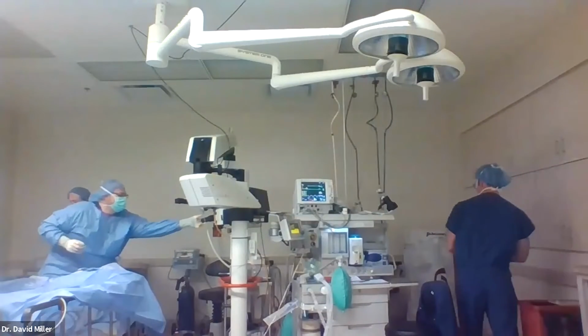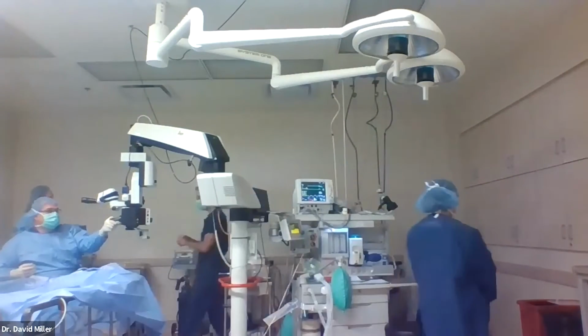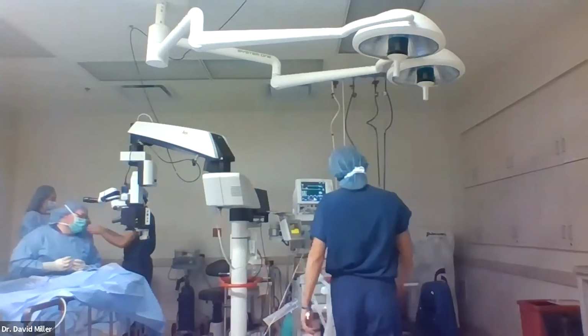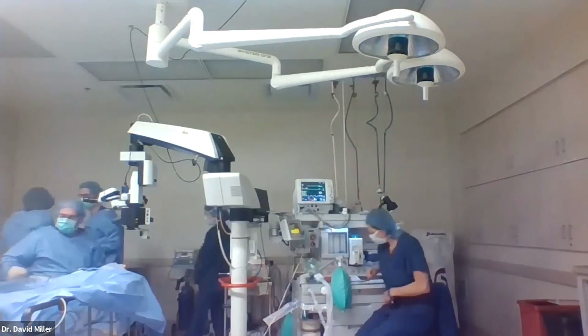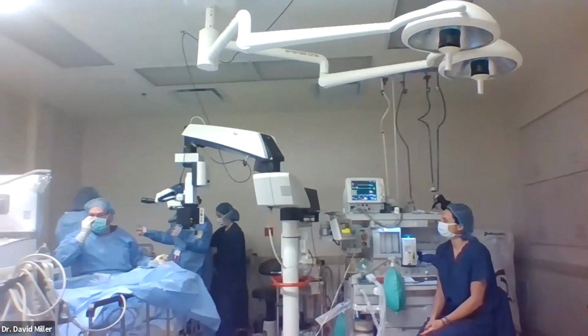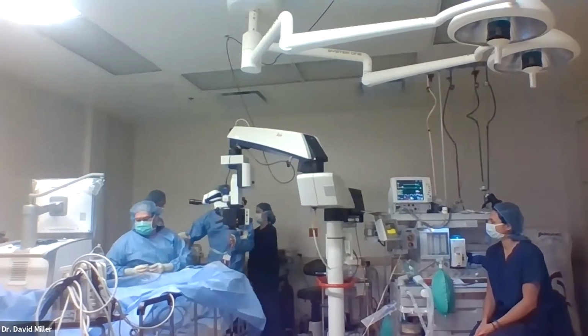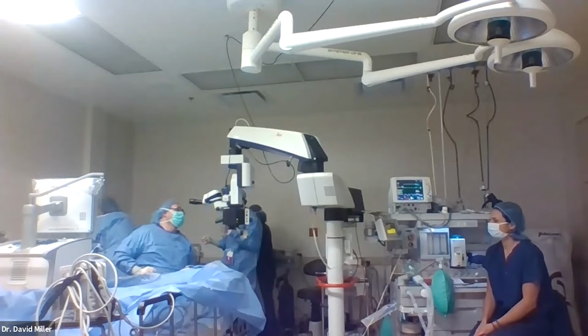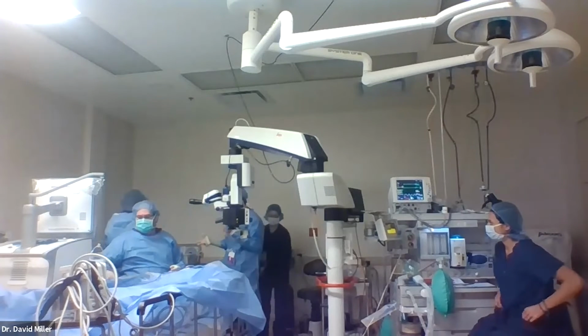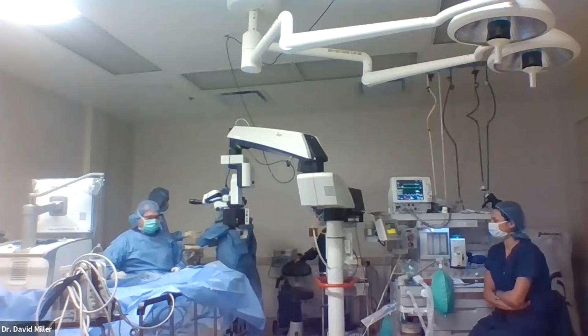So ideally, these cases run about 30 to 45 minutes for a straightforward rhegmatogenous retinal detachment repair. Certainly, cases can be longer: giant retinal tears, multiple tears, vitreous hemorrhage to clear out first. If you have to take the lens out of the eye, all those things can add time and complexity.